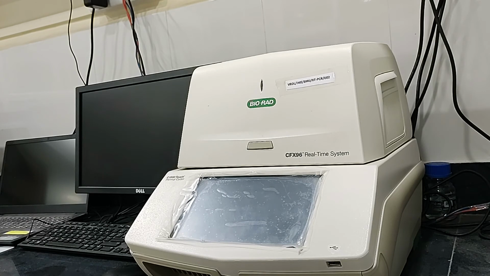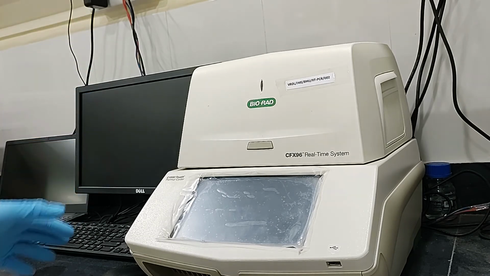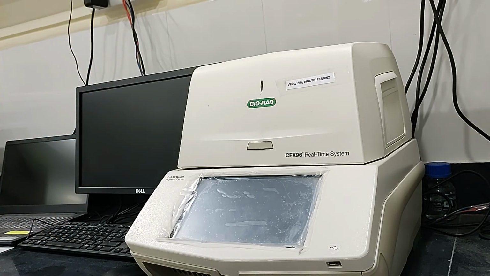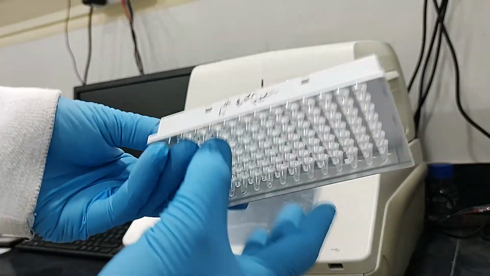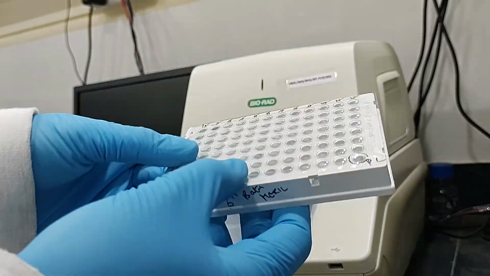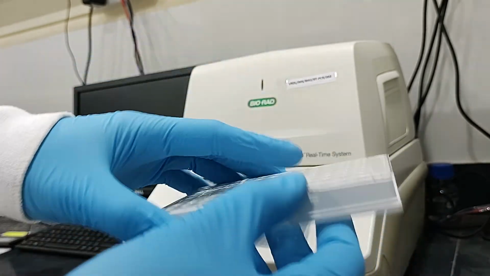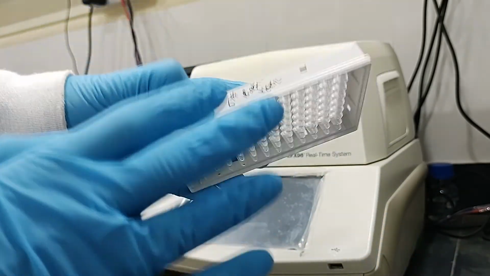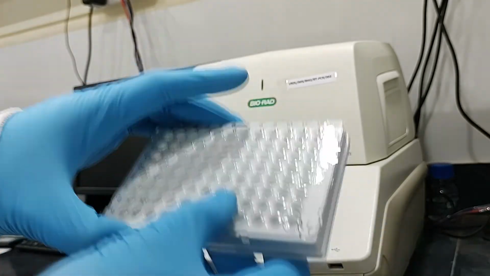Okay friends, I'll tell you step by step how to run the machine, then how to set up the protocol. Before starting the machine, your PCR plate, meaning the samples which you have selected for testing, must be ready in a plate. So this is your PCR plate. See, these are the samples which have already been prepared in the PCR section. So the plate is ready.